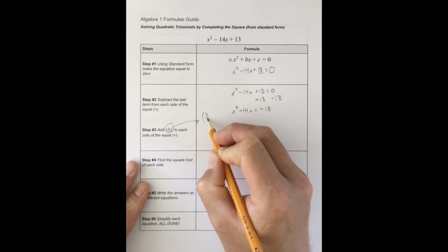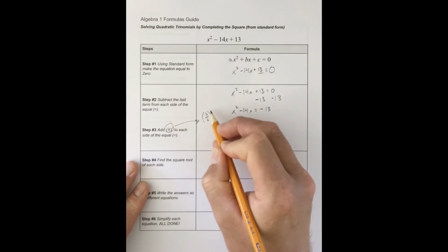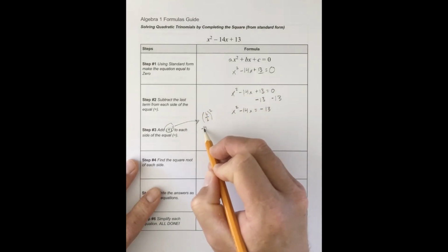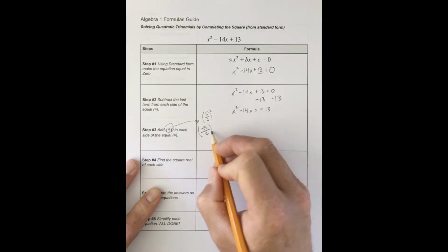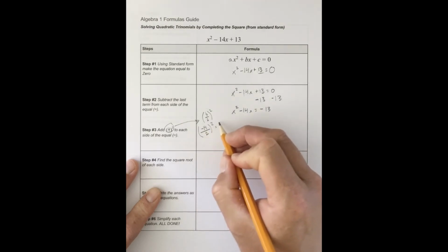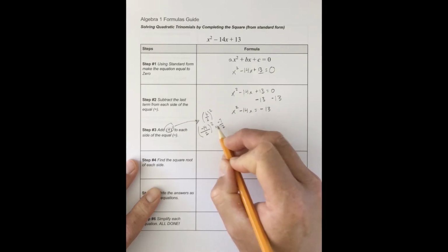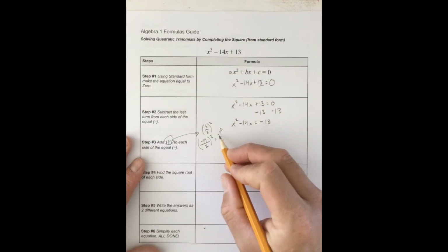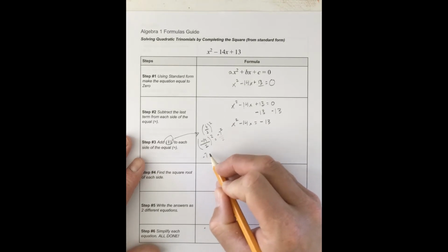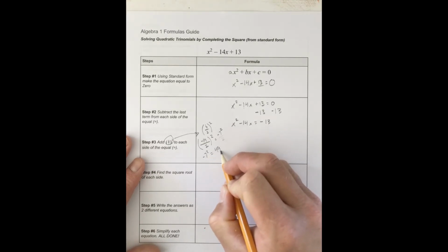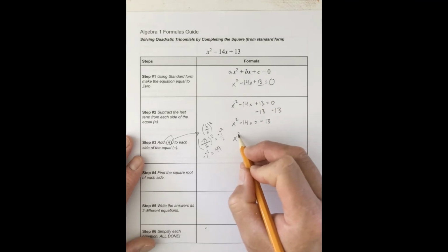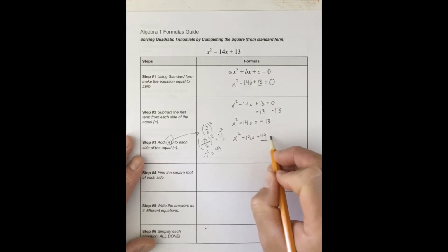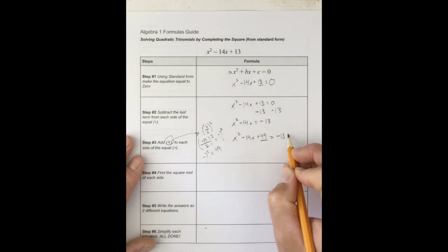So that's b, or basically half of b, squared. So b is negative 14, so that would be negative 14 over 2, all squared. Well, negative 14 halved is a negative 7. A negative 7 squared is positive 49. So then I'm going to plug that in: x squared minus 14x plus 49 to this side, and also to this side.